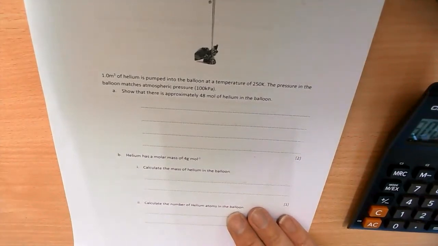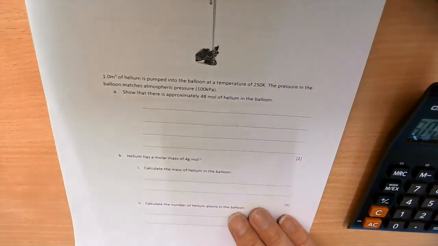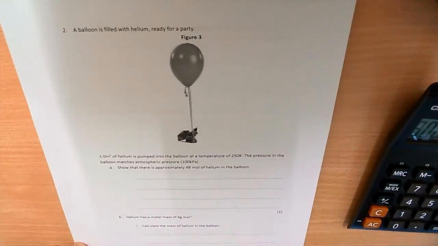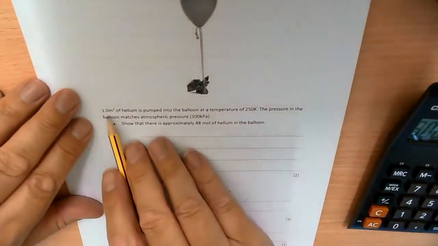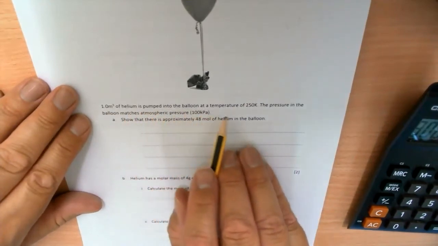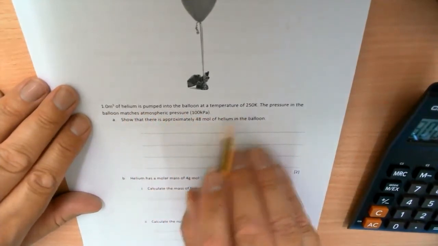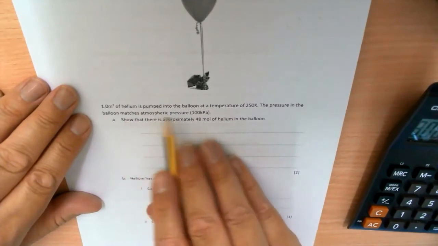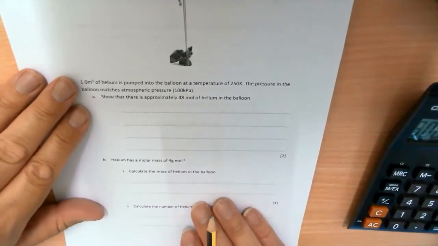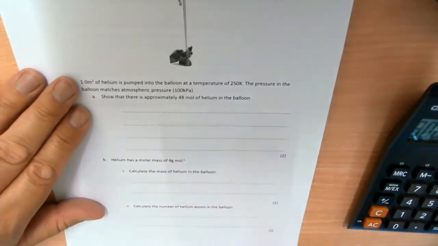The next one is, we've got a balloon. So you always get this in your Unit 3 exams. In your Unit 3 exam, you get some kind of container of gas. Now we've got 1 cubic meter of helium. That's rather a big balloon. It is pumped into the balloon at a temperature of 250 degrees Kelvin, and assume atmospheric pressure, 100 kilopascals. Show there are 48 moles of helium in the balloon.